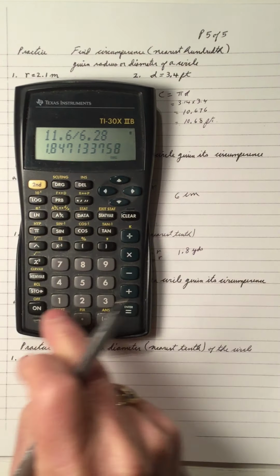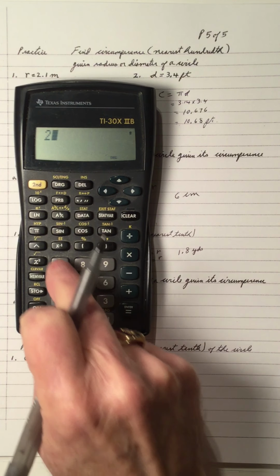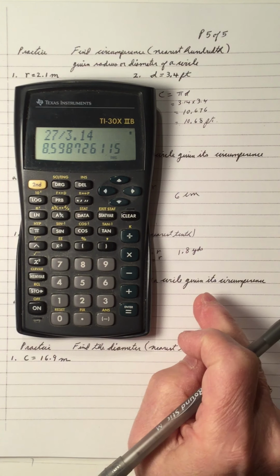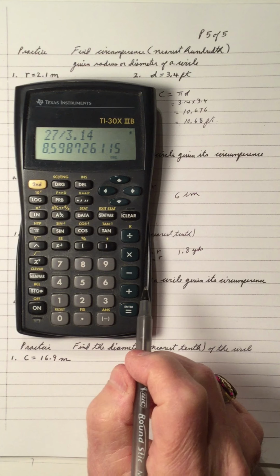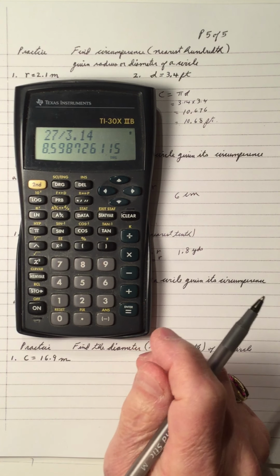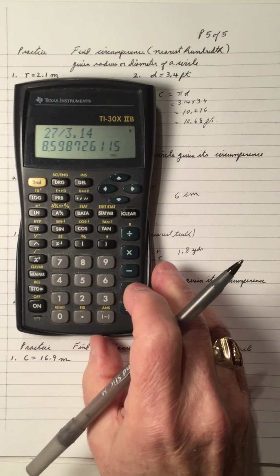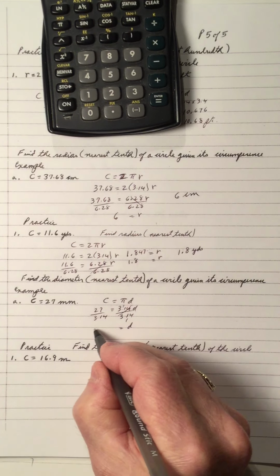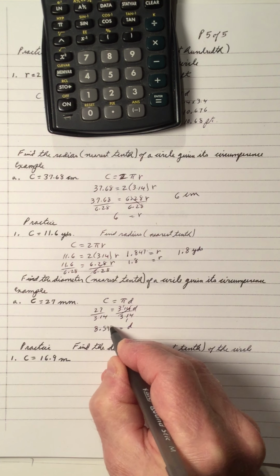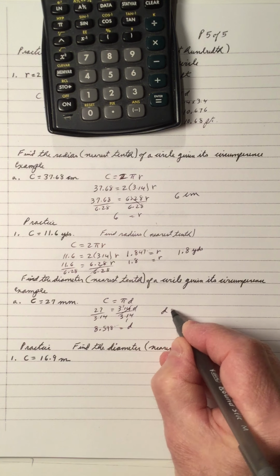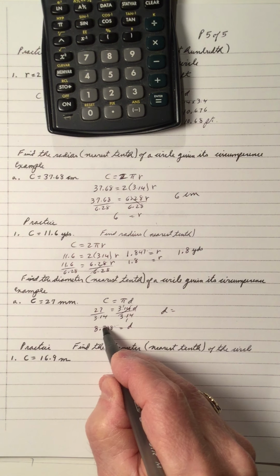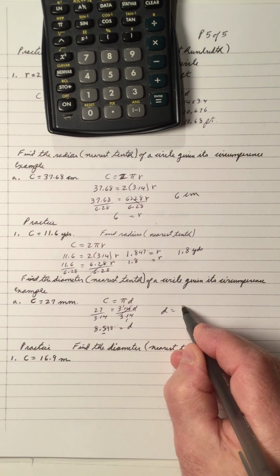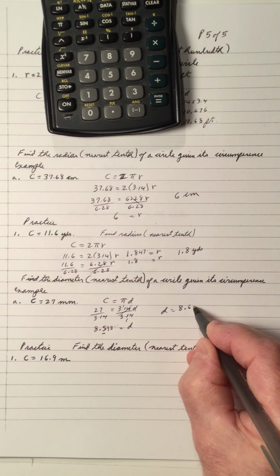So here we go. 27 divided by 3.14. And the diameter, notice, is 8.59876, and it goes on down the line. So I'll write down a few of them. I'll write down 8.598. So that means d is equal to, to the nearest tenth, the 5 is in the tenths place. The next number is 5 or greater, so I'll add 1 to the 5. So it's 8.6 millimeters.